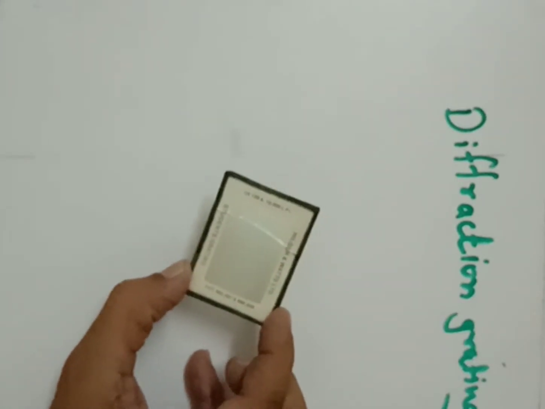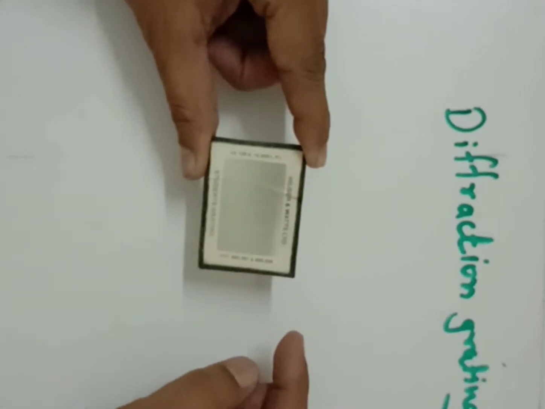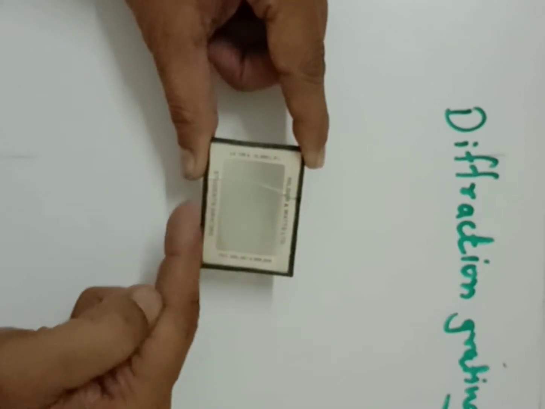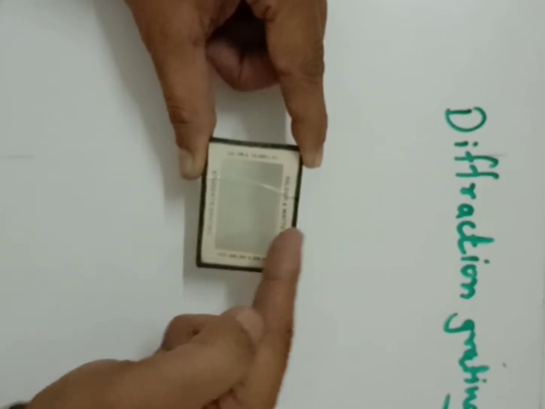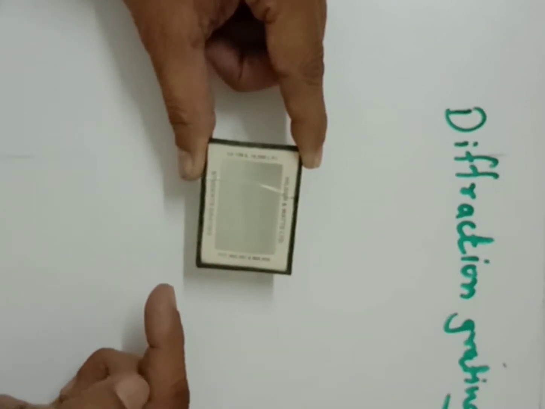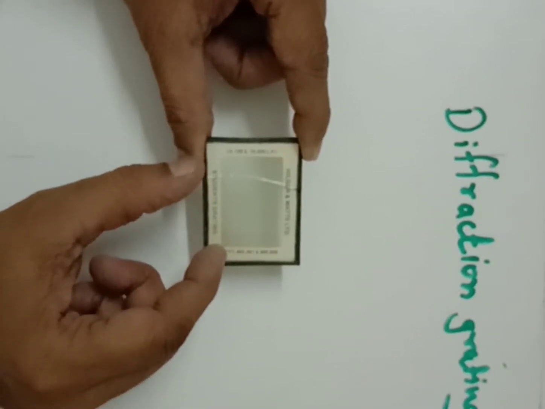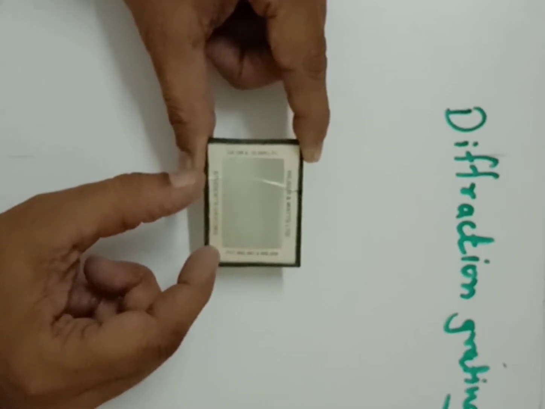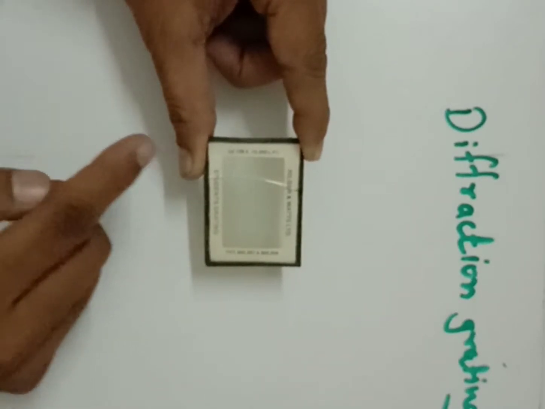You can see here, it is appearing like a glass plate, but it is actually a diffraction grating, which is an arrangement of N slits. On this glass plate, the lines are ruled, which are parallel and equidistant, and a very large number of lines in about 1 inch space. The ruling is done with the help of a diamond point tool, and for this given grating there are 15,000 lines per inch.